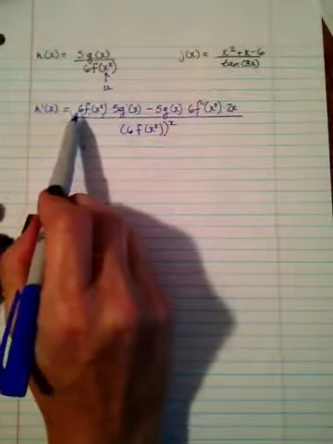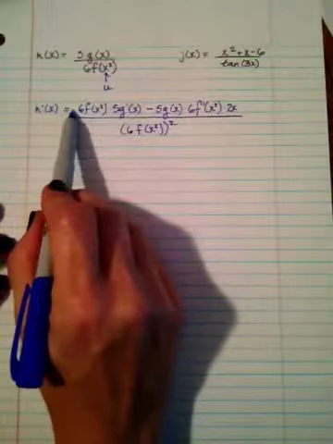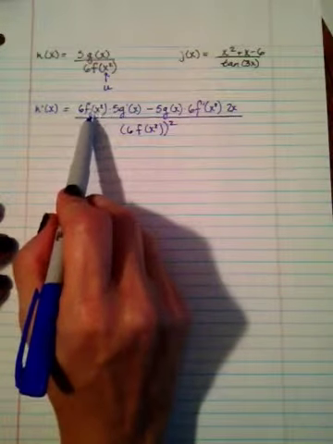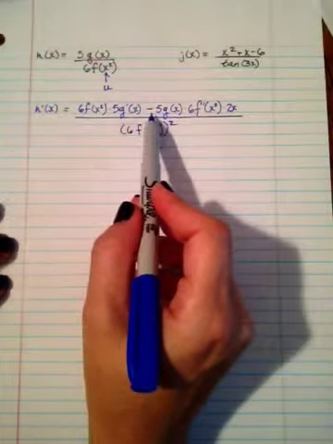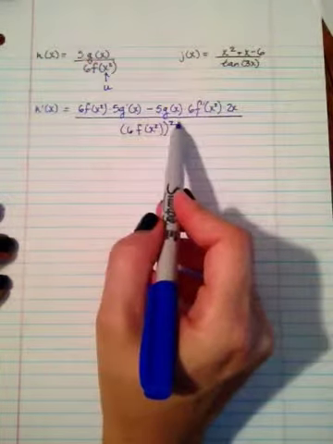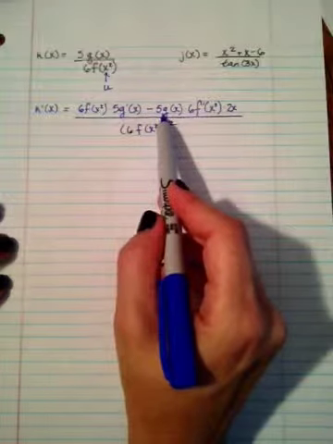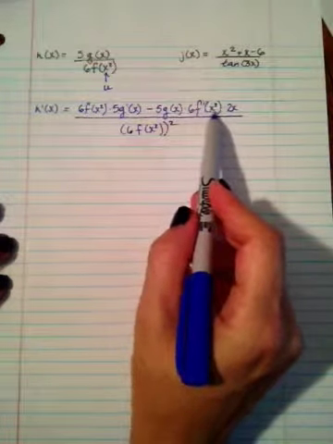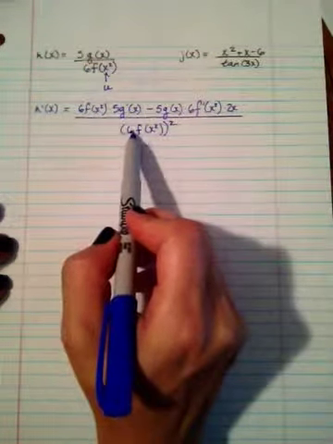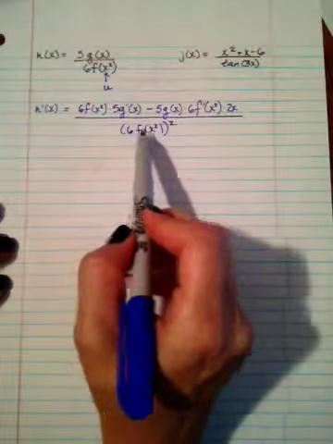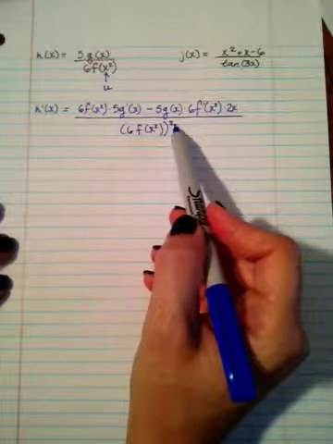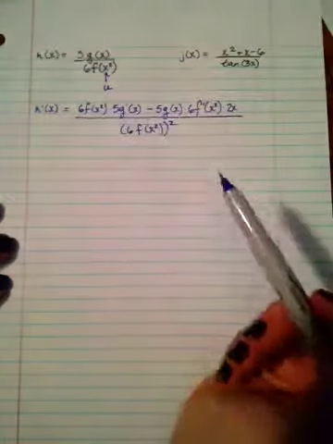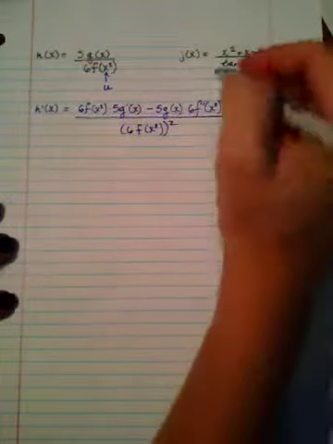You could just put the 5 out front, so it would be 5 f of x squared times g prime of x minus 5, and then I'd have a 2, so a 10x g of x f prime of x squared. I would still have a 6 left here, so a 6, then the f of x squared would still be squared. So you could simplify this, but it really just depends on what you're using it for.